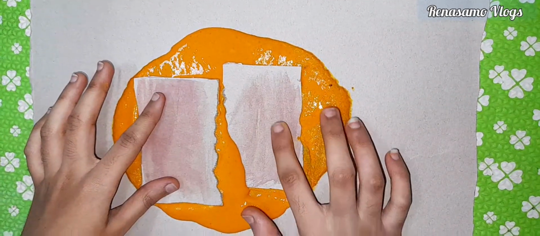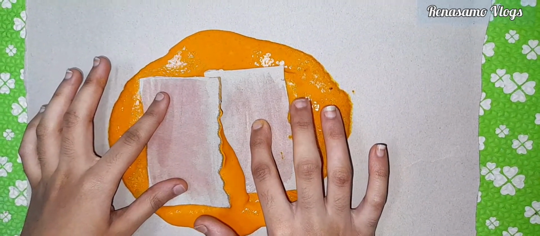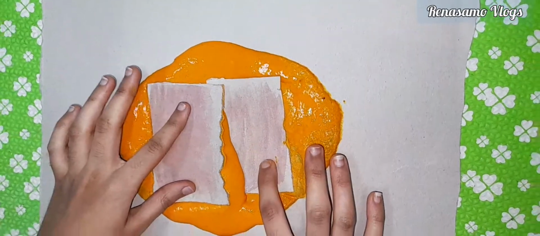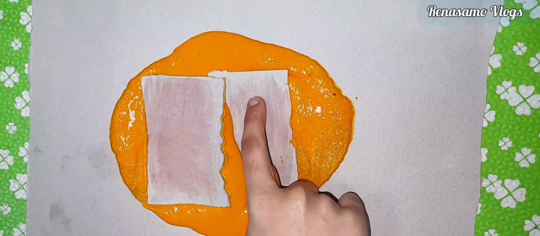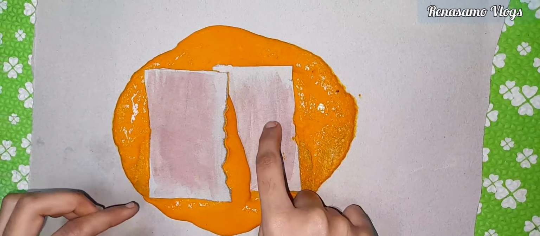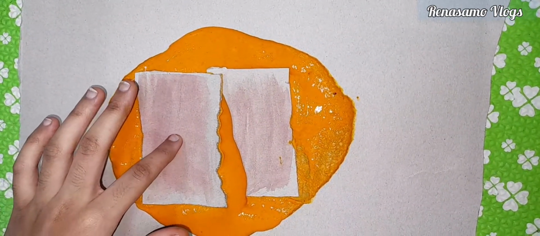Now what happens when one plate collides with another? When it collides, one plate goes inside and the other stays on top. So the plate which goes inside melts because of the mantle.